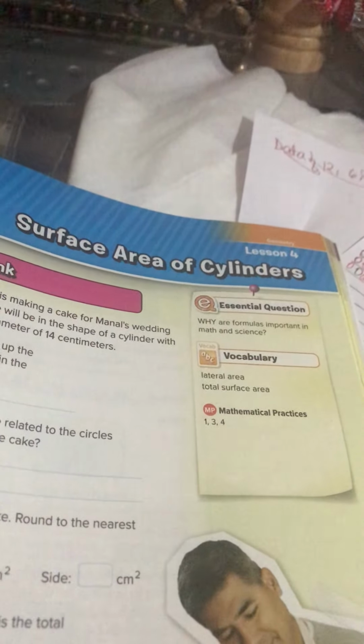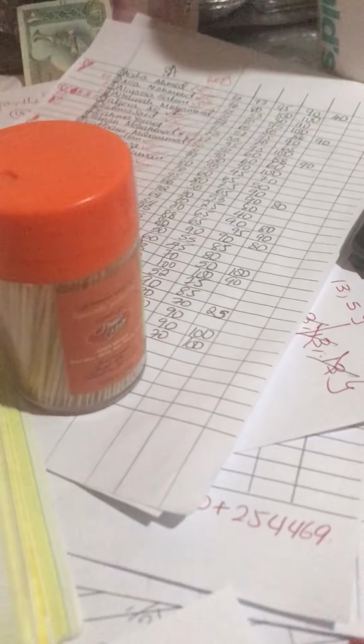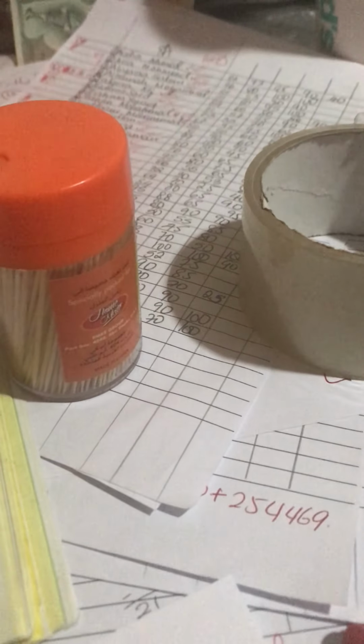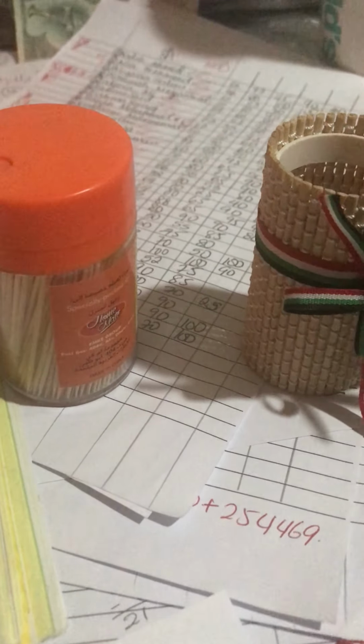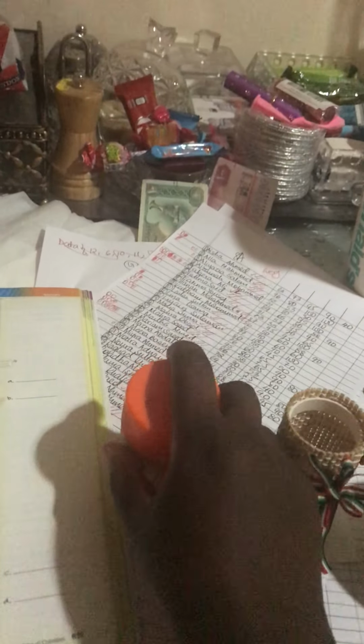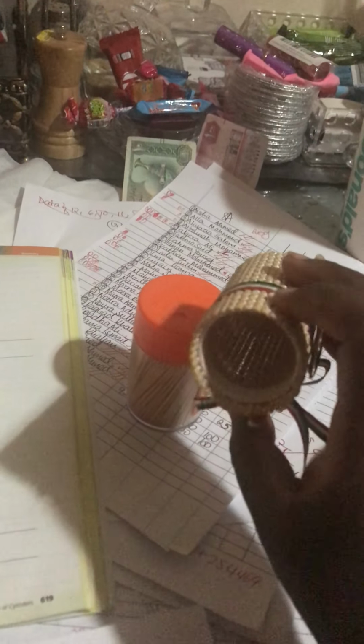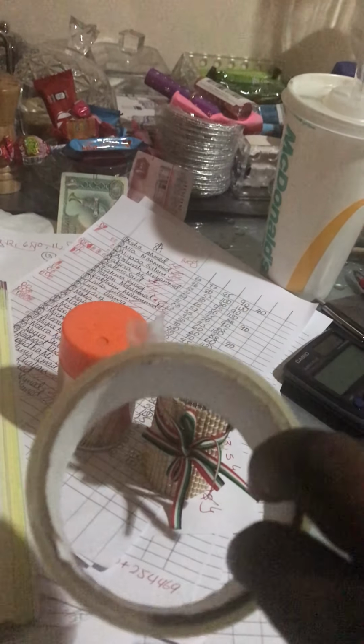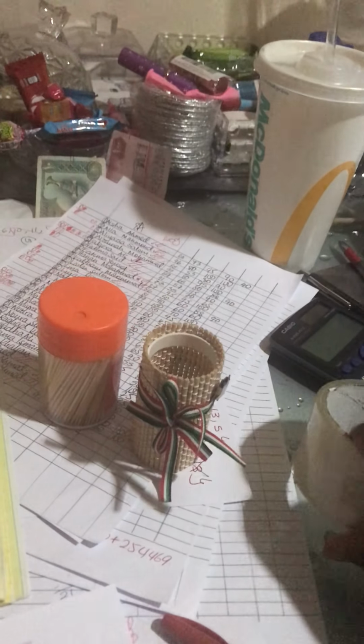Okay, grade 7. Today we're learning lesson 4, surface area of cylinders. Now, remember at the beginning when we were doing volume, I told you cylinders come in three different ways. Closed, where you have both the bottom and the top circle. Open, where one circle is missing. And hollow, where both circles are missing, the top circle and the bottom circle.